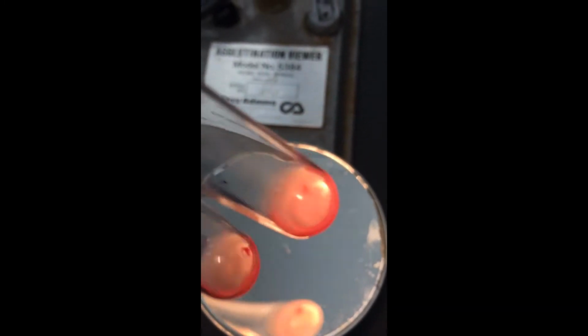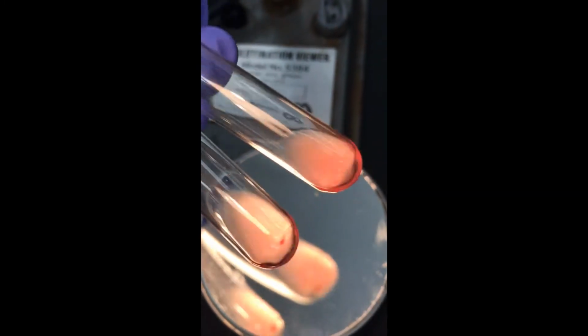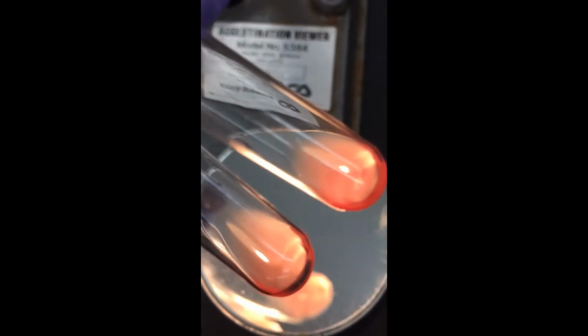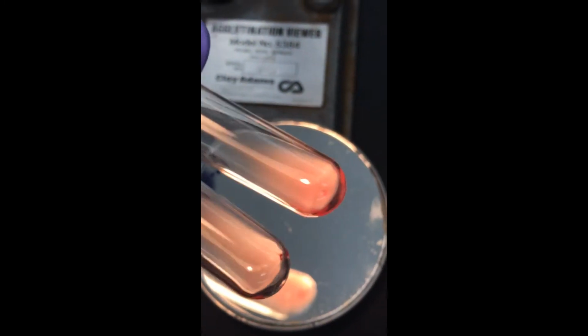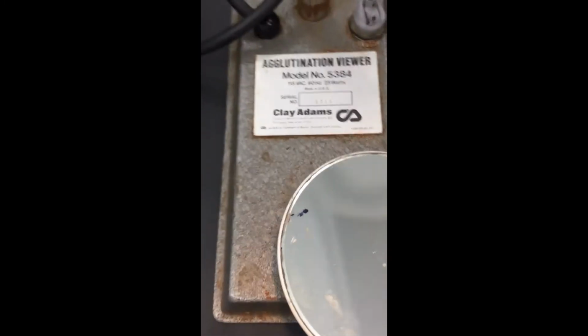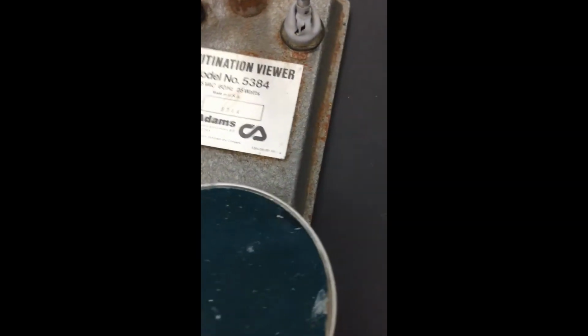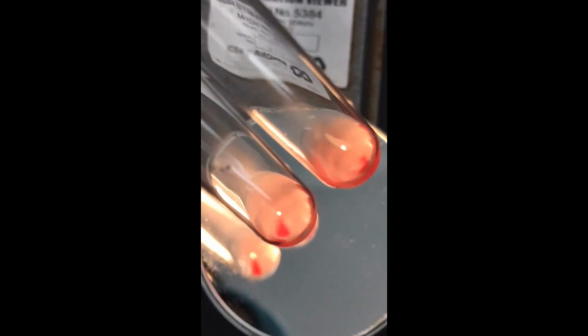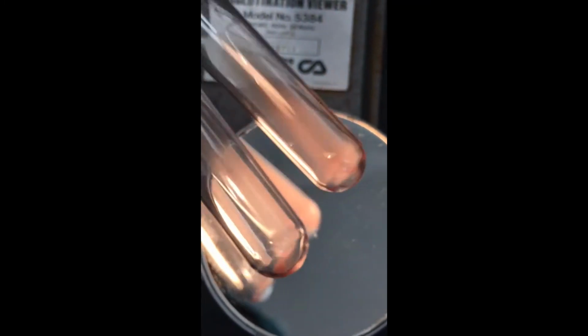Longer to get those cells off. Tube 7 and tube 8. Tube 9 and tube 10. Tube 9 is on the bottom or the left.